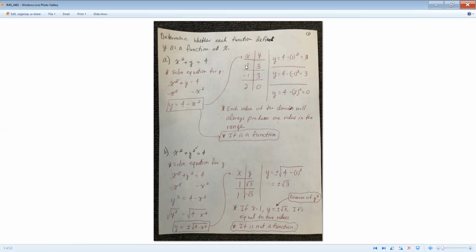So if we plug in 1, 1 will produce 3. If we plug in -1, that will also produce y is equal to 3, and so on. We will only get one value. So x squared plus y equal to 4 is a function. Now, let's look at what would stop it from being a function.